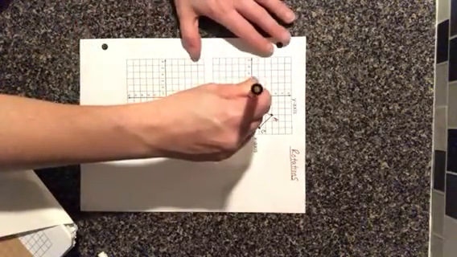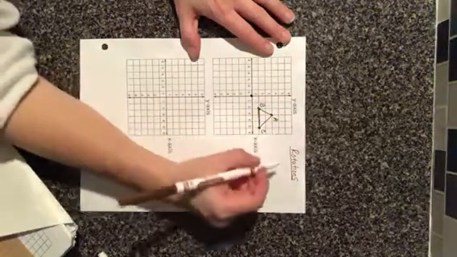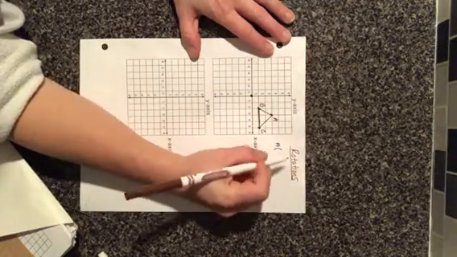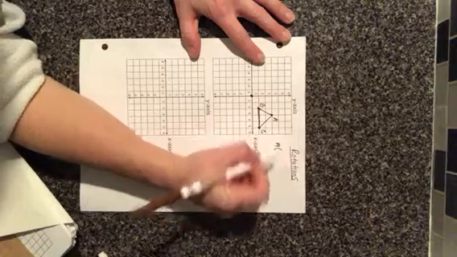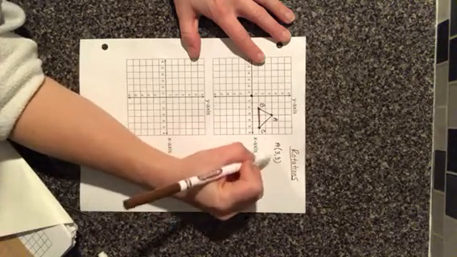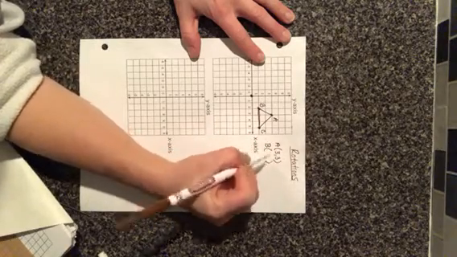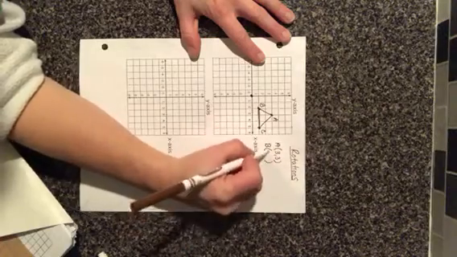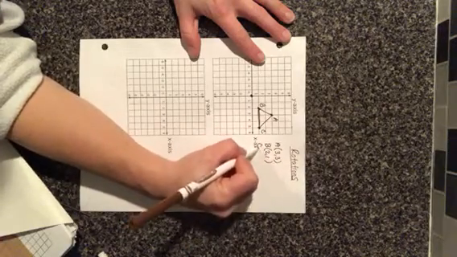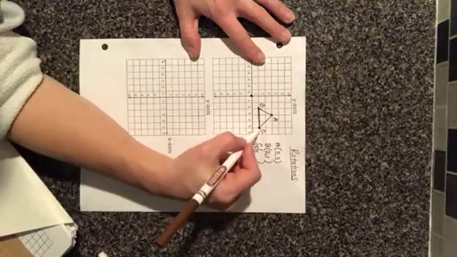But before I do that, I'm going to write down my original coordinates. So A is 3, 3. B is 2, 1. And C is 5, 1.